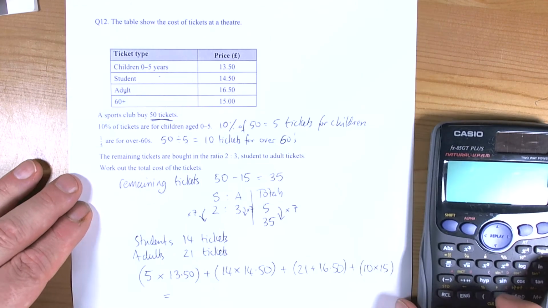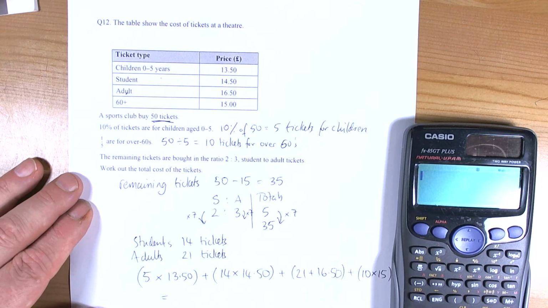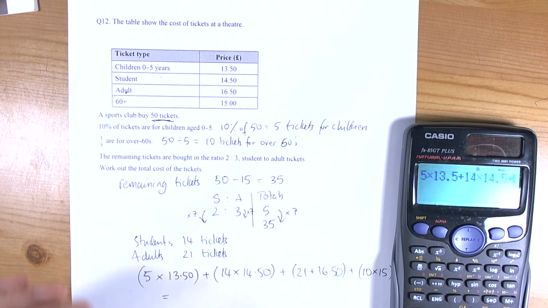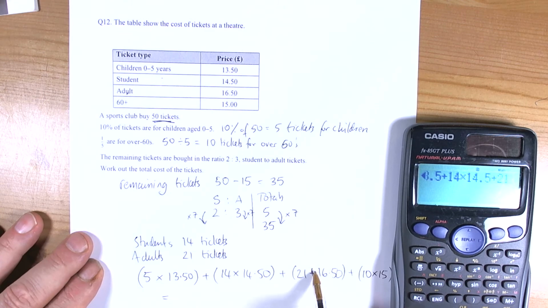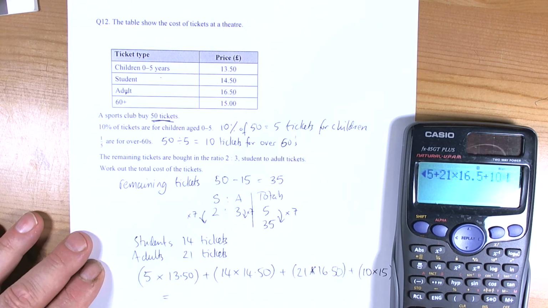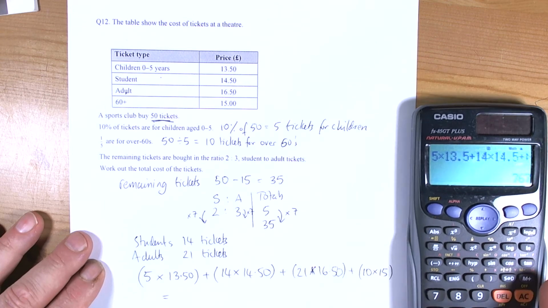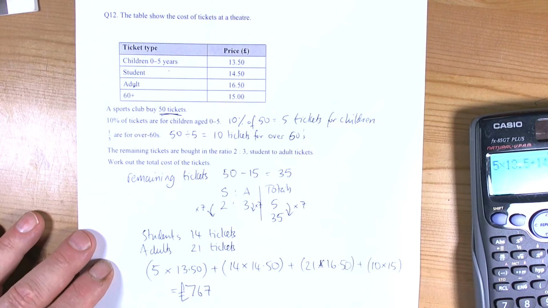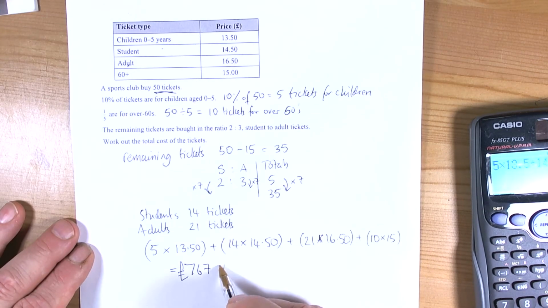We put that on our calculator. So 5 times £13.50 plus 14 times £14.50, excuse me, plus 21, that should be a times, so it's 21 times £16.50 plus 10 times 15. Okay. So £767. Okay, so the total cost was £767.